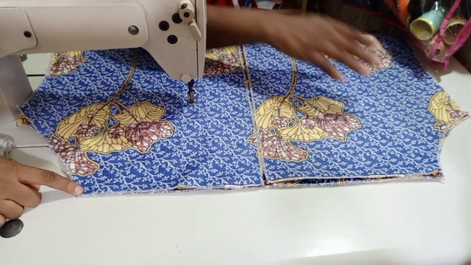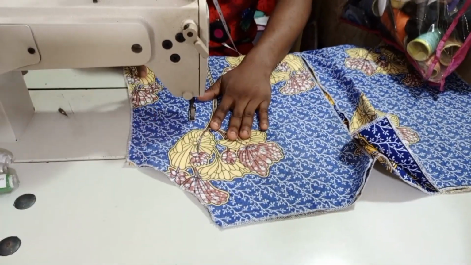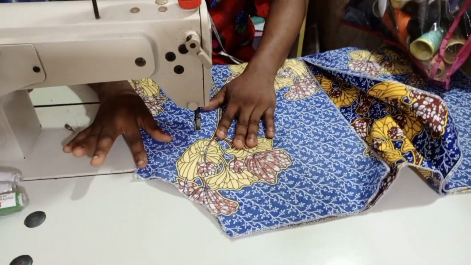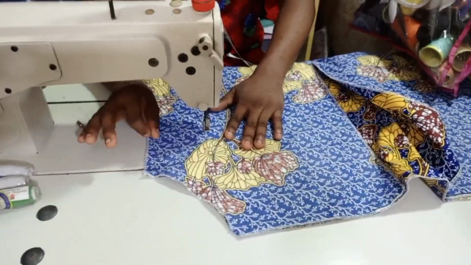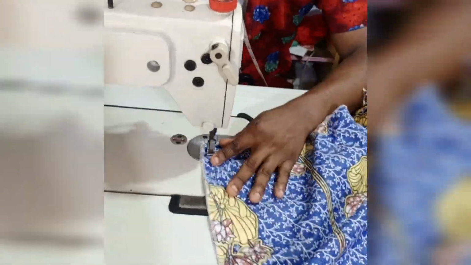Okay guys, what we are going to be doing now is closing the sides. Are you seeing it? Yes, we are going to be closing the side. Please, we are going to be closing the side with ½ inch. Do you understand? ½ inch all through. So let's close the side with ½ inch.